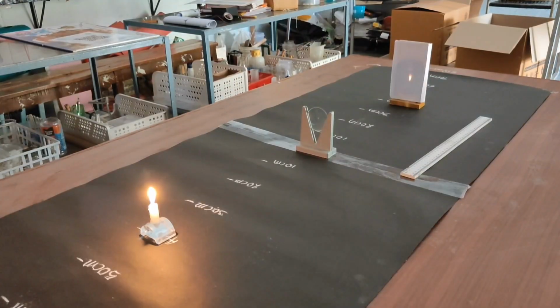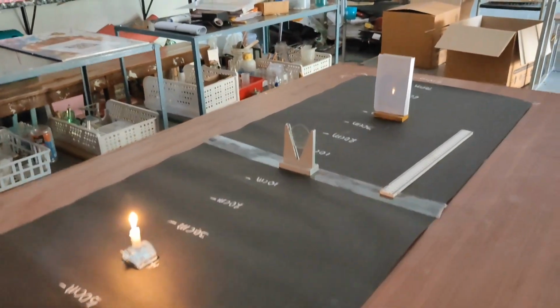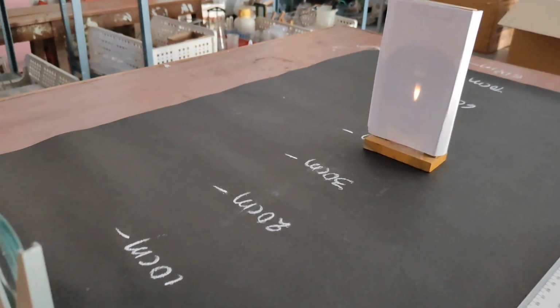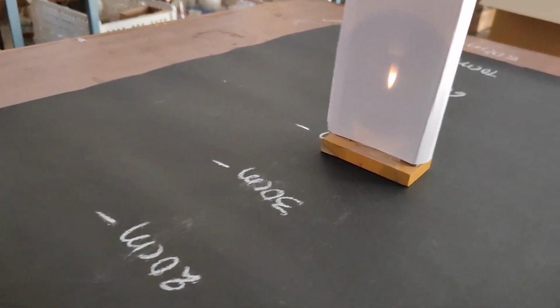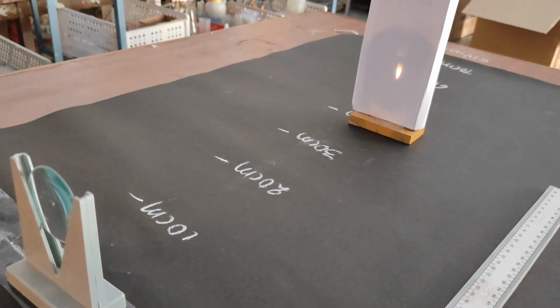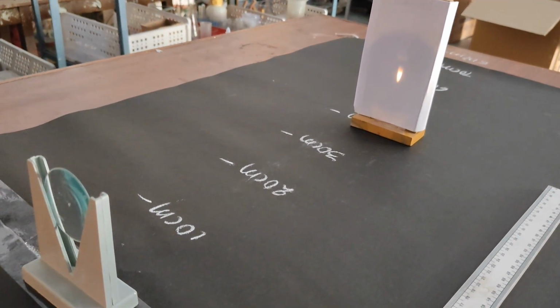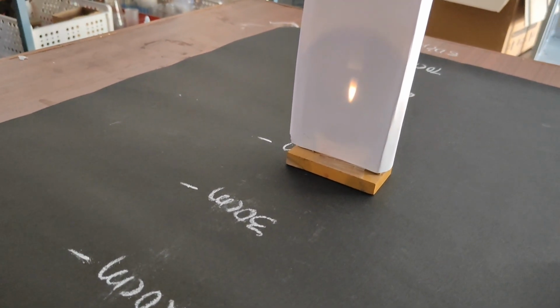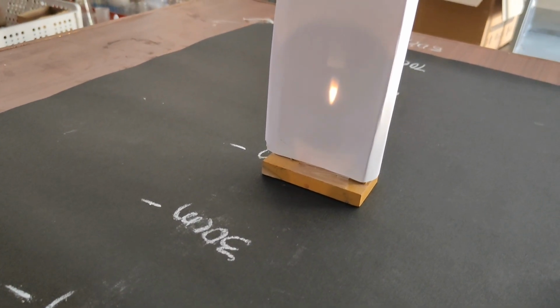And observe the nature of the image. It is equal size as the object, inverted image and a real image.